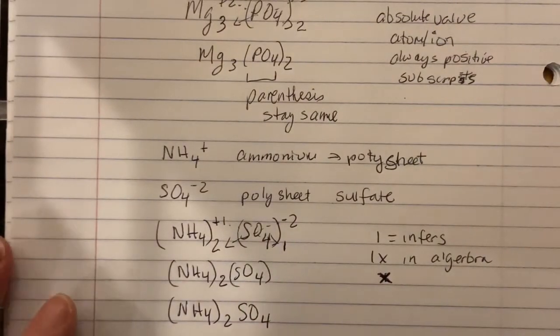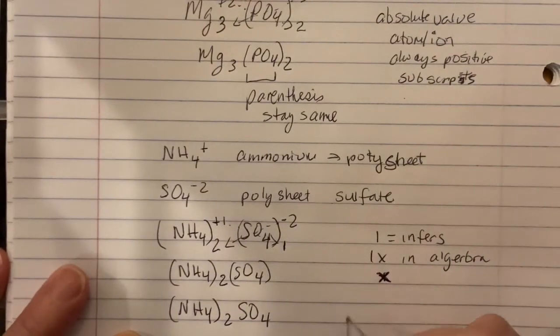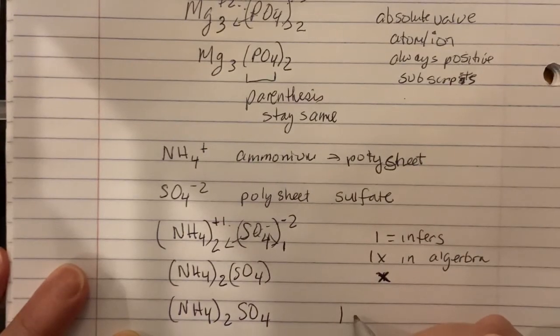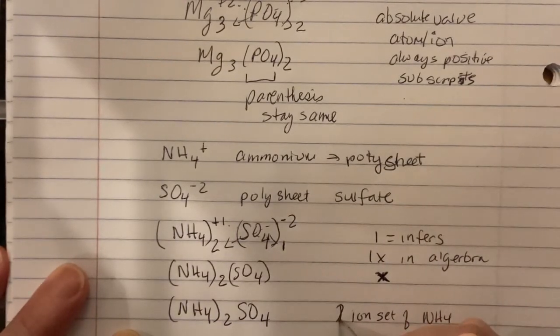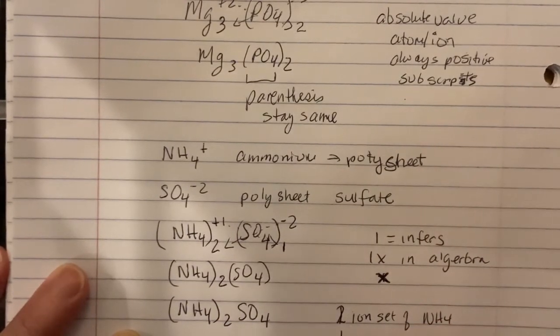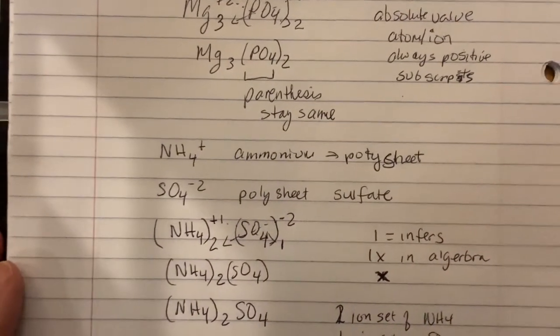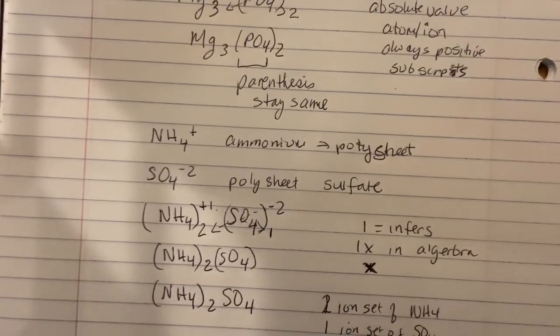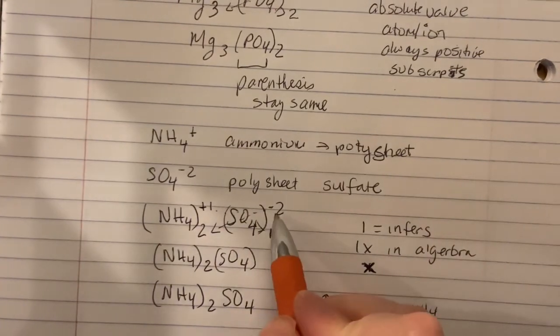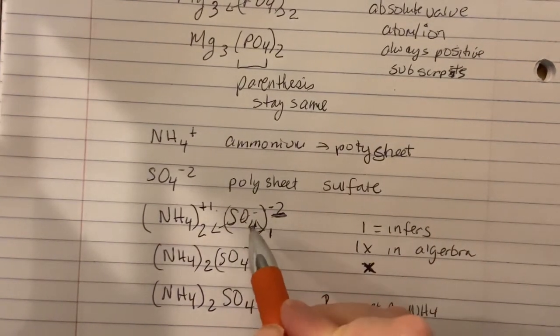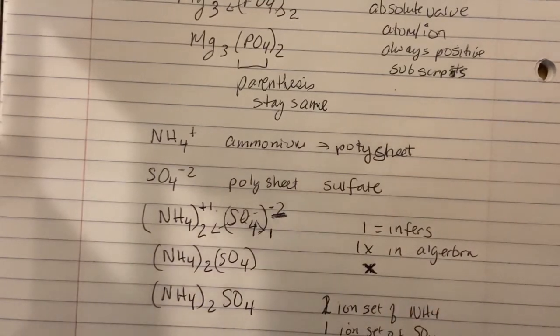So sometimes you won't see those parentheses there, but it still means that there were 2 ion sets of NH4 and 1 ion set of SO4. And so that's what you need to be able to decode there. So even though we don't see those parentheses around sulfate, they are still there because everything, the S and the O4, combined together for a -2 charge.